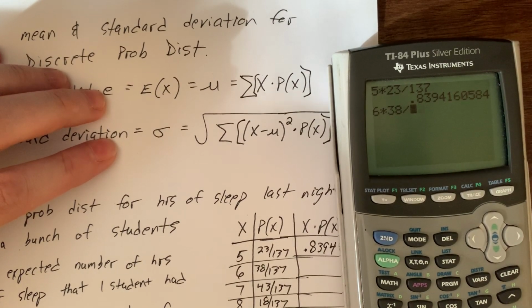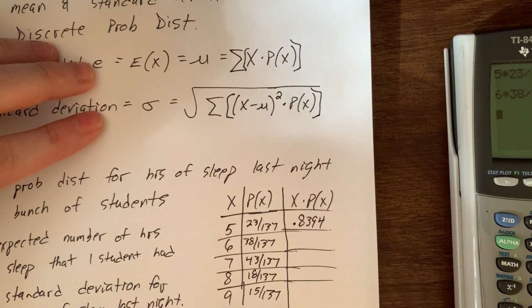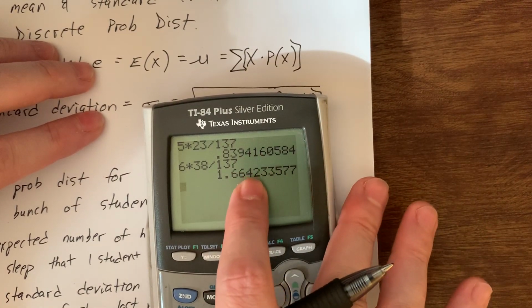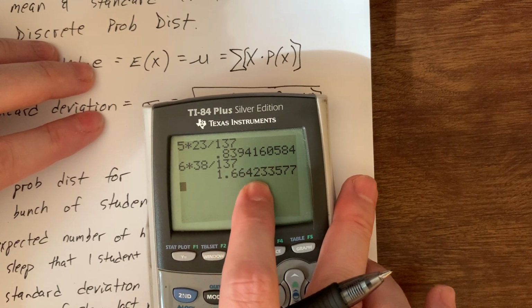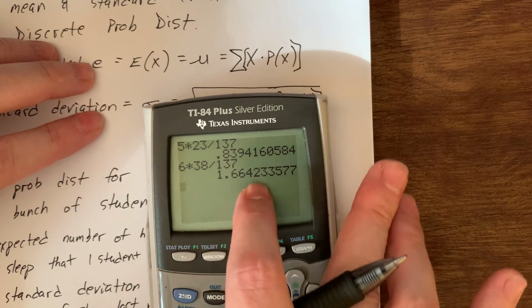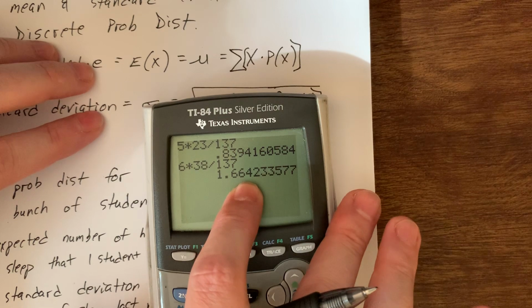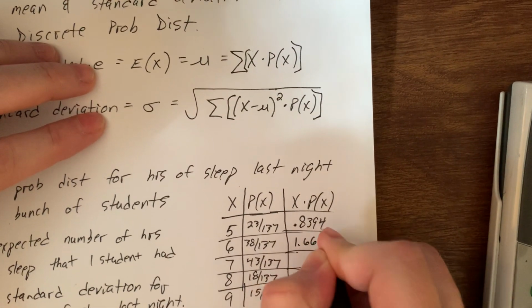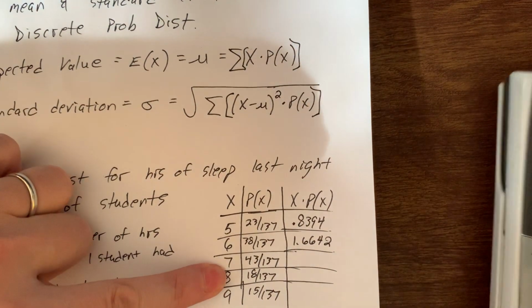Keep going. 6 times 38 divided by 137. Again, just like we saw before, these are a little computation heavy, so just get some good practice with the calculator. These are not probabilities, everybody. I know in the previous video I was stressing that when you get your P of X column, they are probabilities, fractions or decimals between 0 and 1, but now there's no reason. This happened to be a decimal less than 1. No reason to expect that here. So I'll keep the, again, 4 decimal places, 1.6642. Keep going.